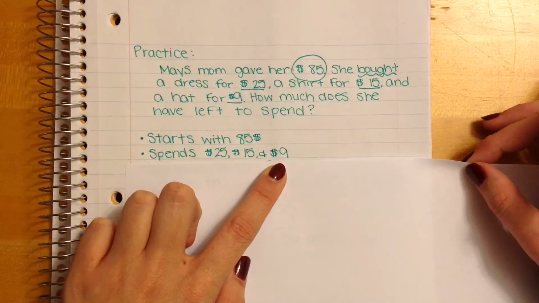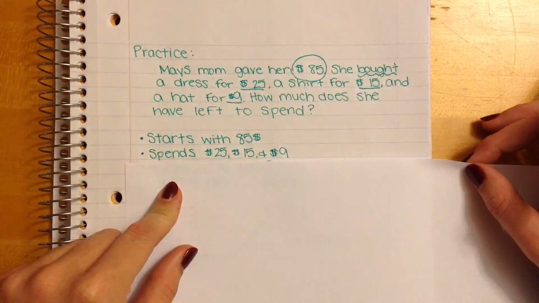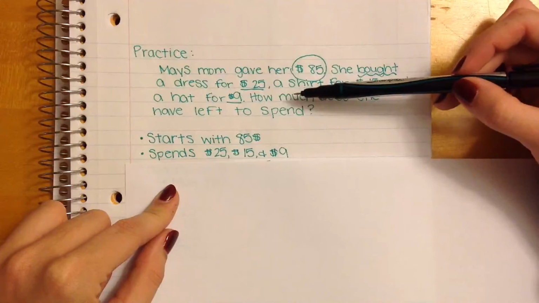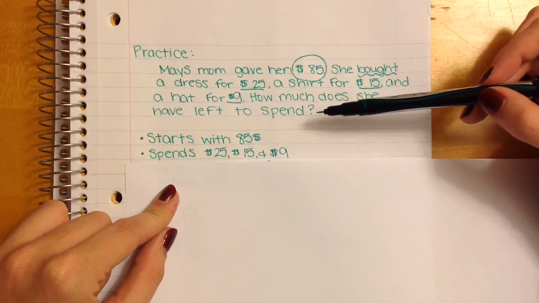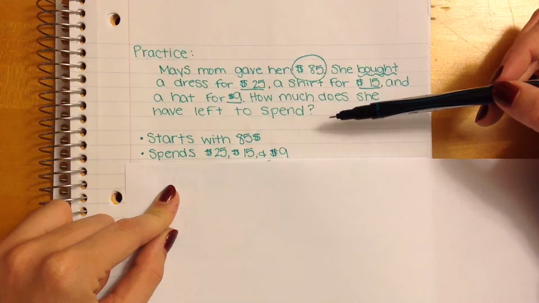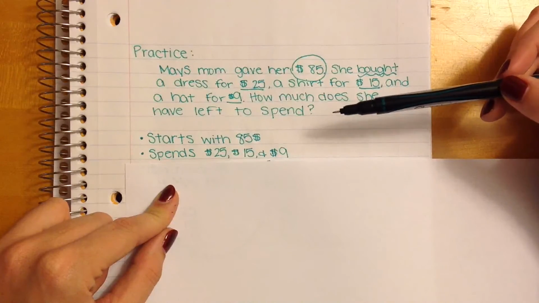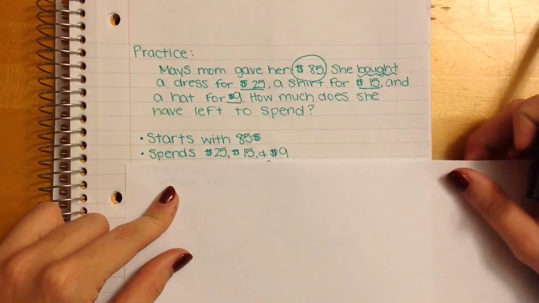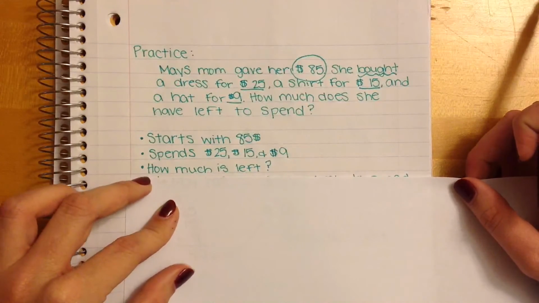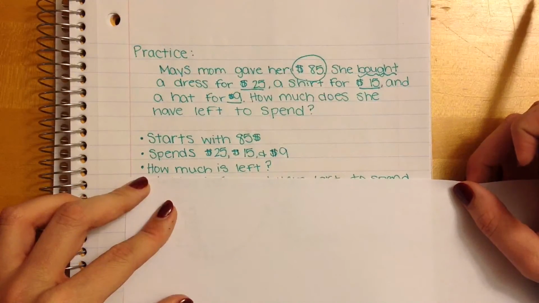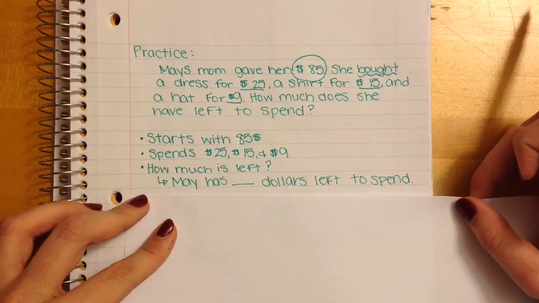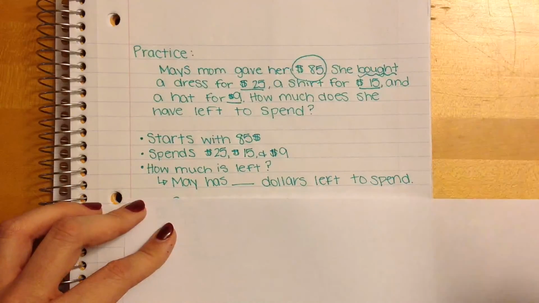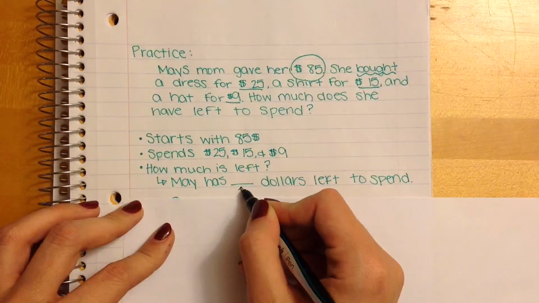The next thing I need to do is figure out what my question is asking me. Here I see it says, how much does she have left to spend? They don't want to know how much she has already spent. They want to know how much she has left to spend. So I write down my question, how much is left? And we always need to practice turning our question into a statement. So, May has blank dollars left to spend. And we're going to work on filling in this blank.